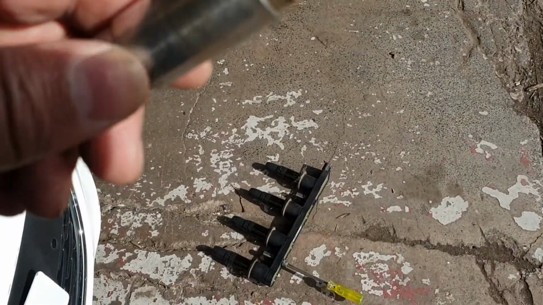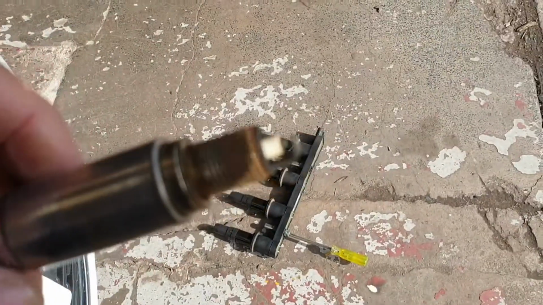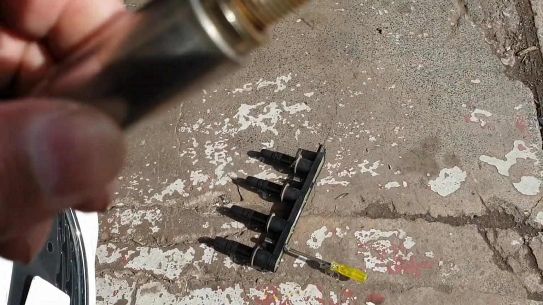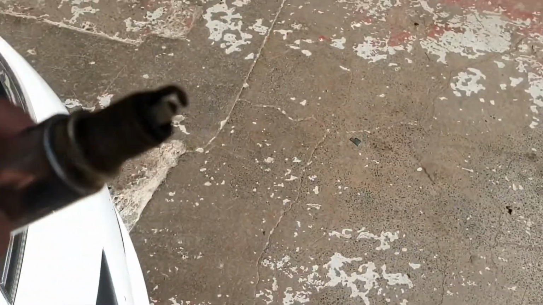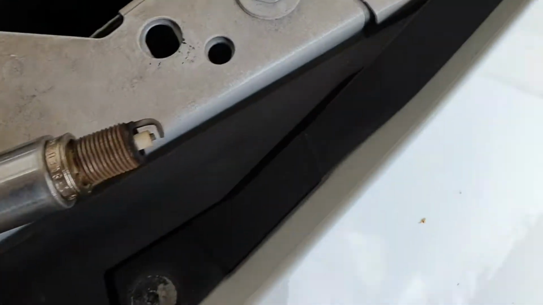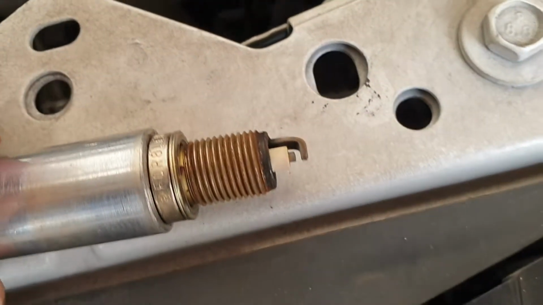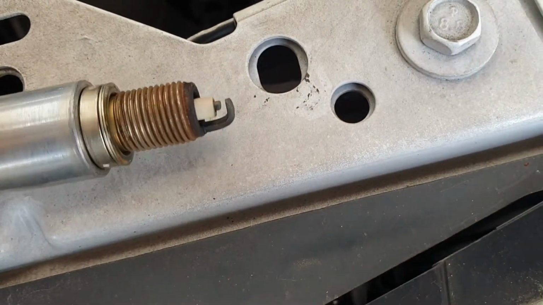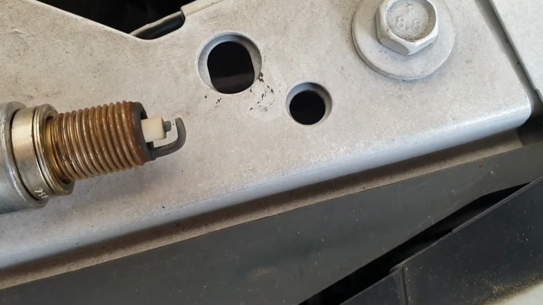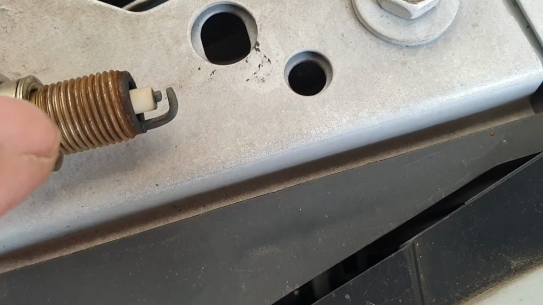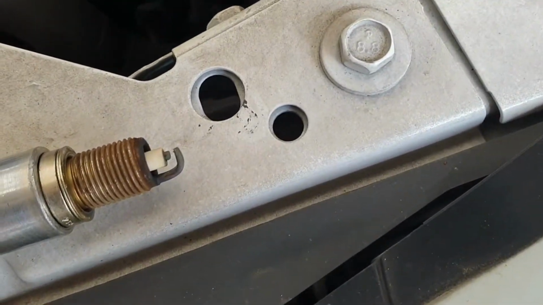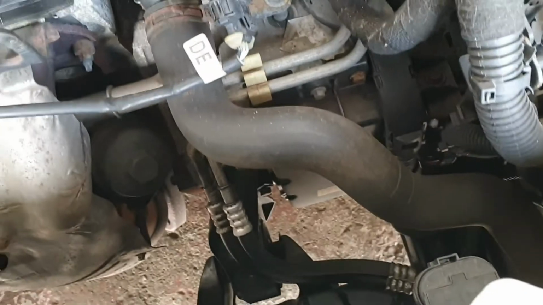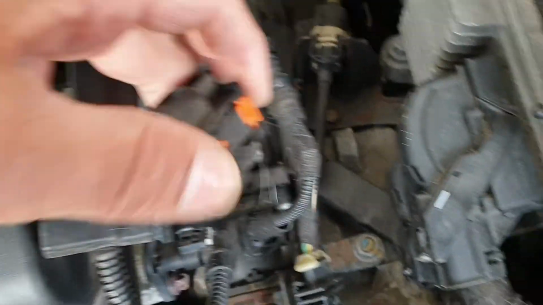The spark plug condition, I think it's neither lean nor rich. It's okay, it's in good condition. So let me put that here, and as you can see, it's in good condition. It means that the mixture is neither lean nor rich. So I'm not sure, because I don't have the wiring diagram here.